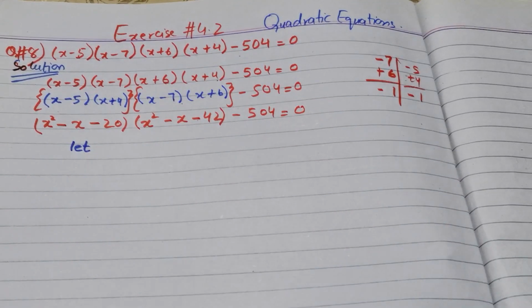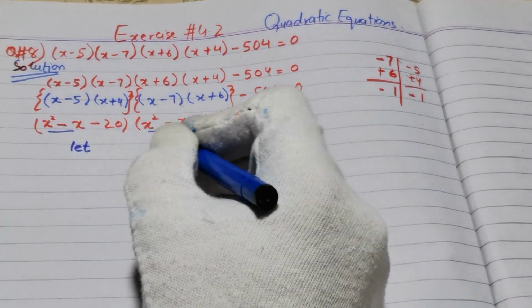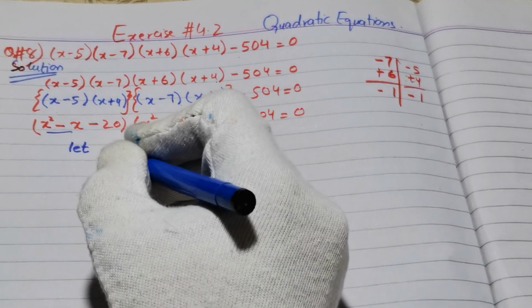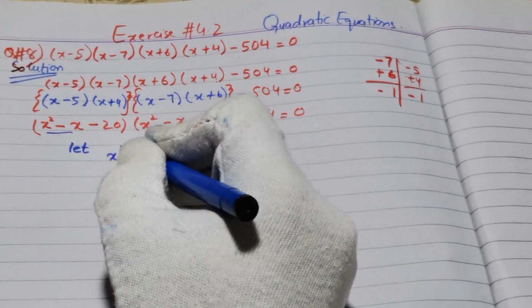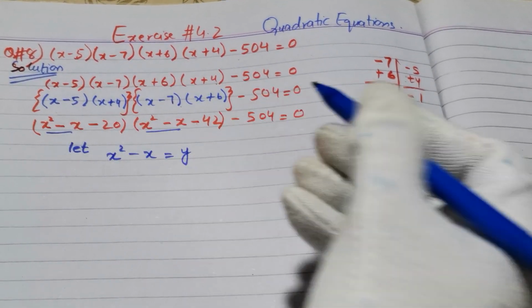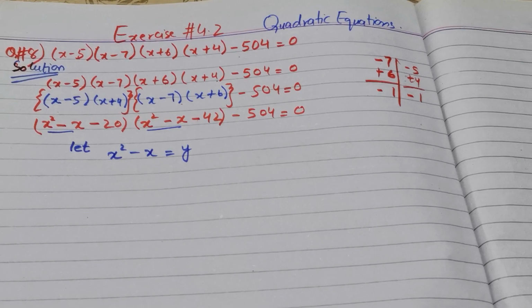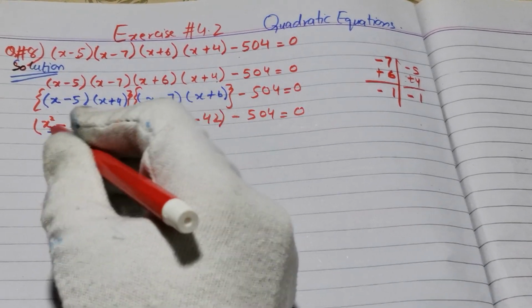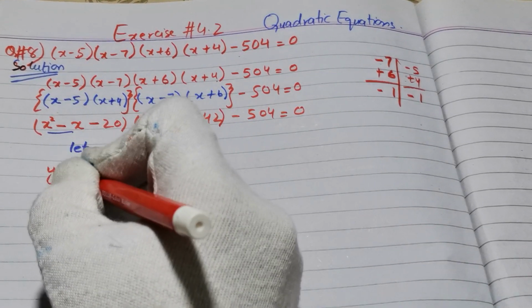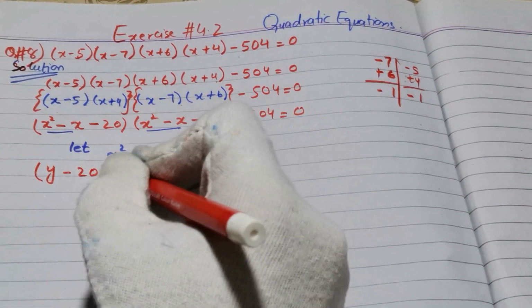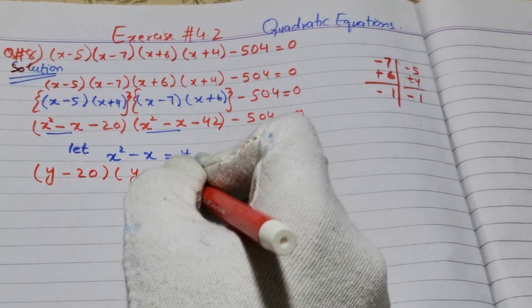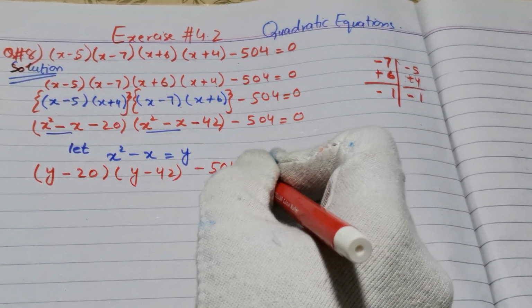we will suppose this term and this term are similar, and we suppose x square minus x is equal to y. Now instead of this we will write (y minus 20)(y minus 42) minus 504 equal to 0.